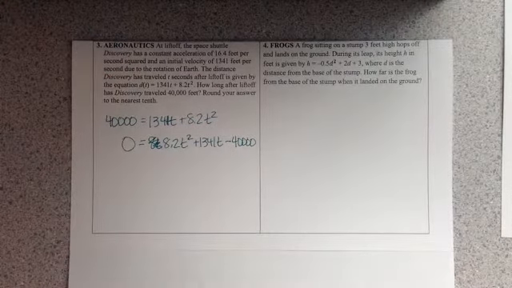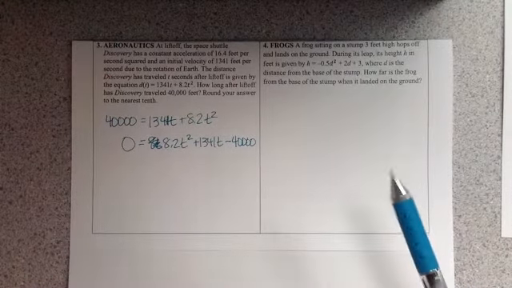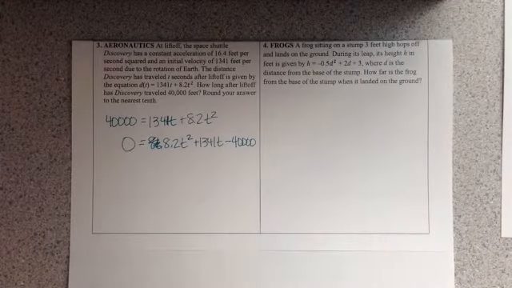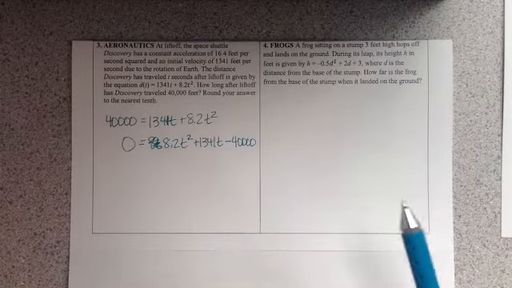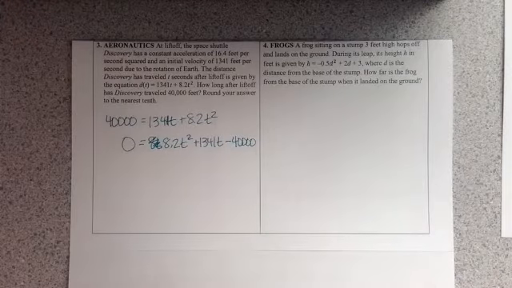Okay? Now, because I just encourage you to use the quadratic formula, I'm going to stop here and I'm going to let you finish this problem using the quadratic formula, and you can count that as one of your 5.